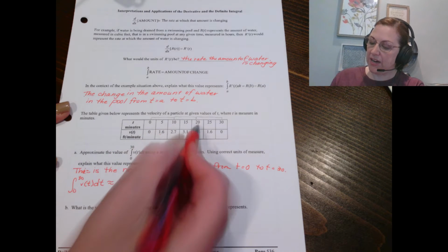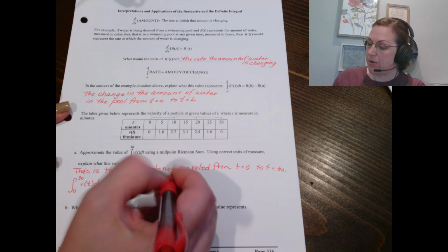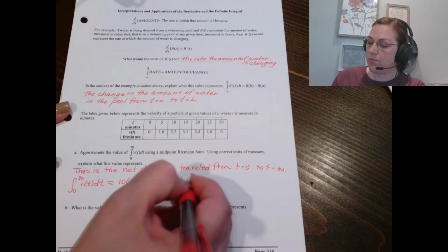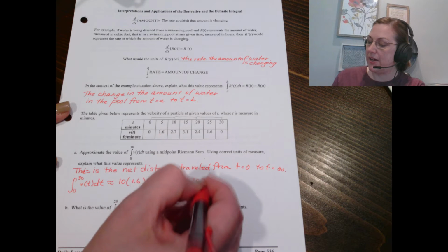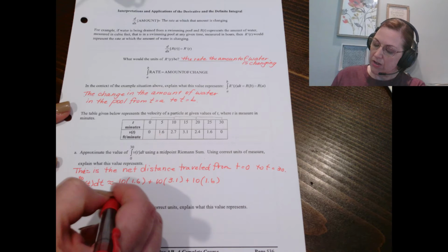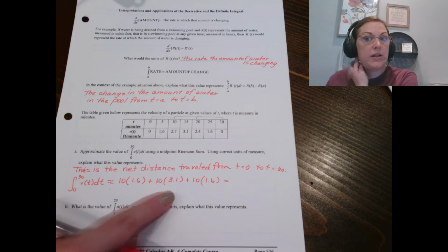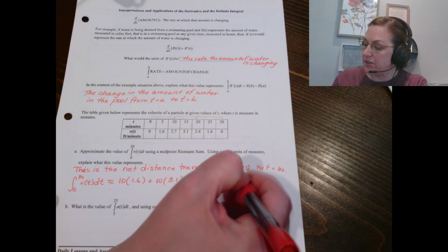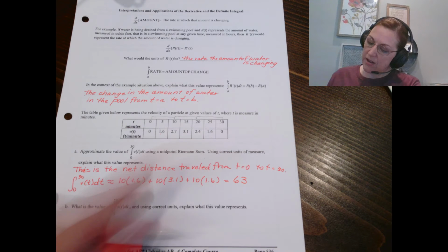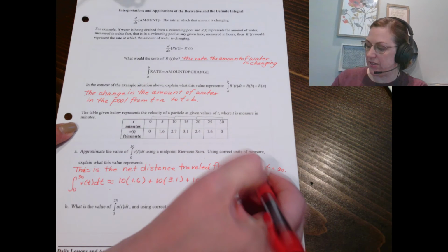The width is 10 of the second one, and we get our height in the middle, which would be 3.1. And the final one, the width is 10, and we get our height in the middle, which would be 1.6. So it looks like we get 16, 31, and 16, which would give us 63. And the units are in feet because this is total distance.